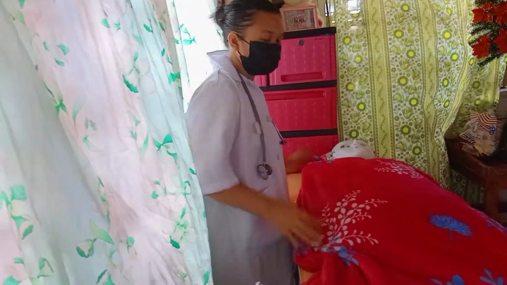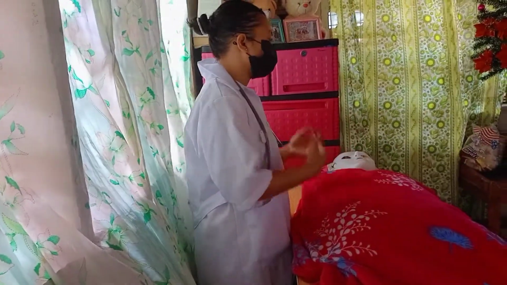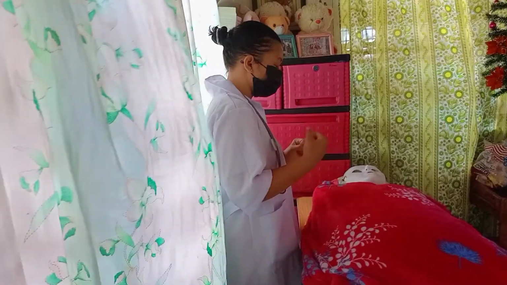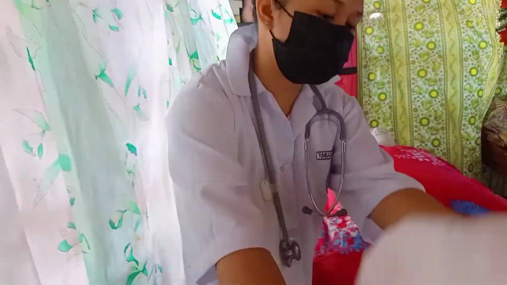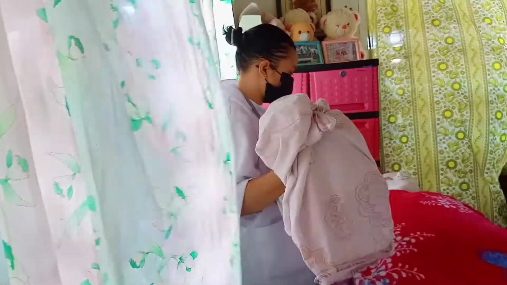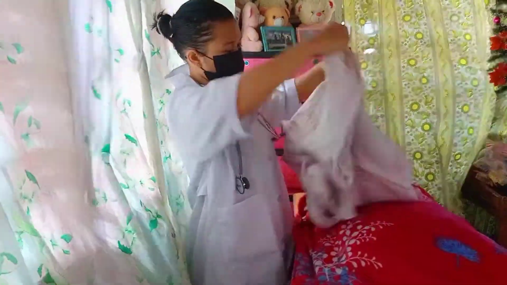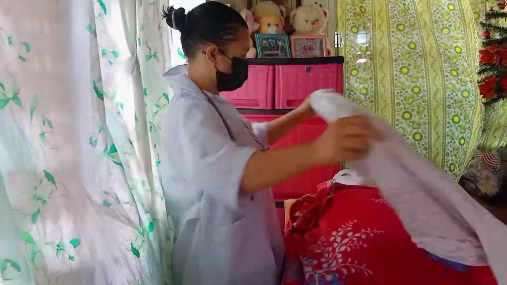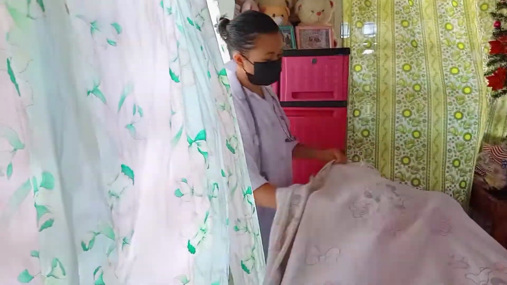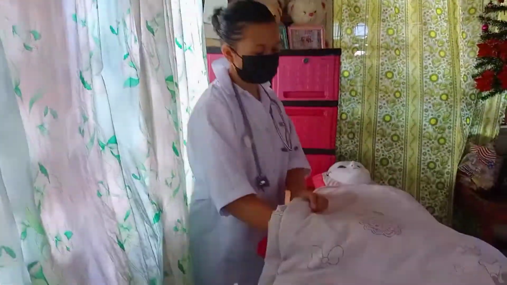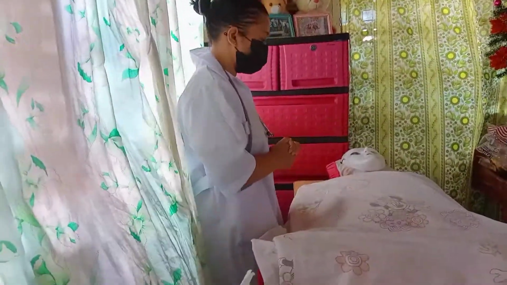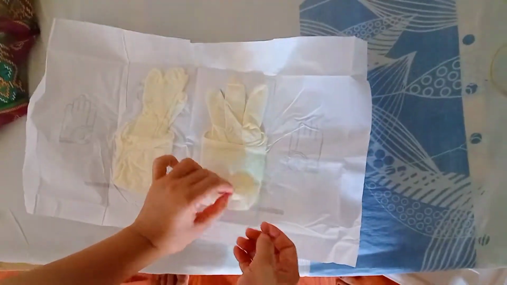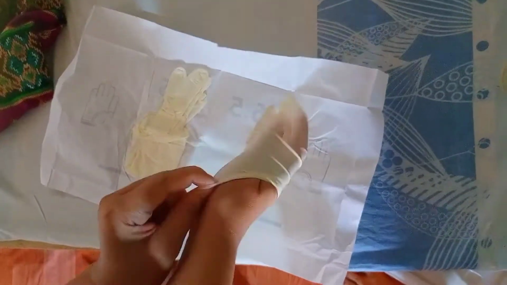Next is drape the patient with a bath blanket to allow for the patient's privacy. So, next, ma'am, magbutang na ko og bath blanket po, ma'am. Next is don gloves, which prevents the transmission of intestinal bacteria.